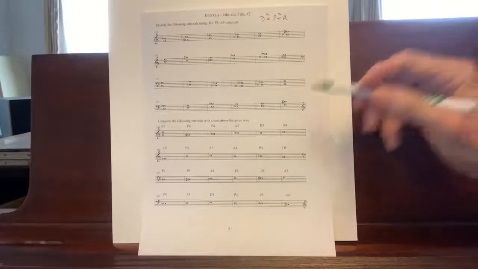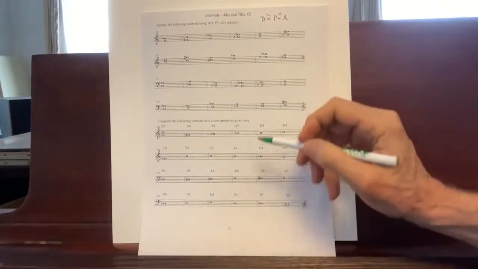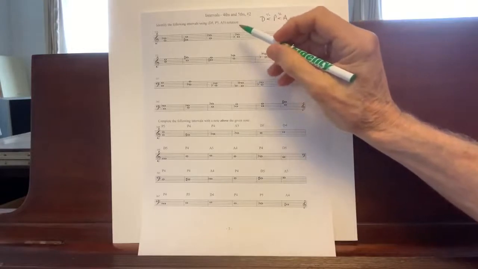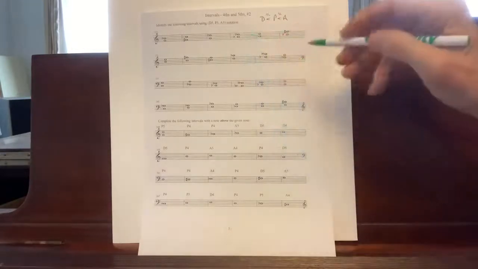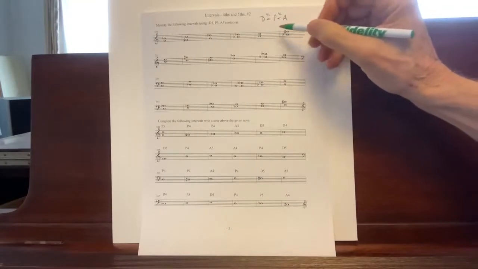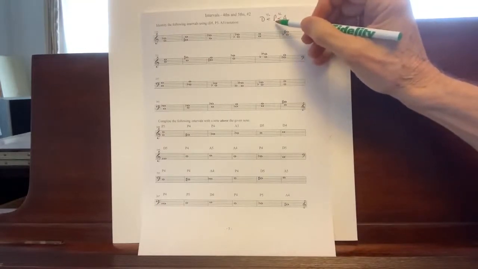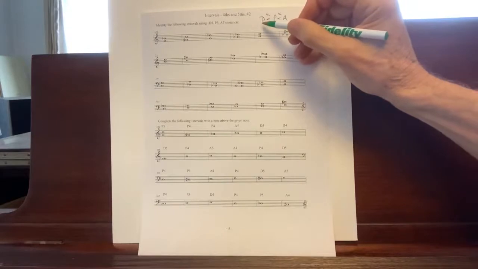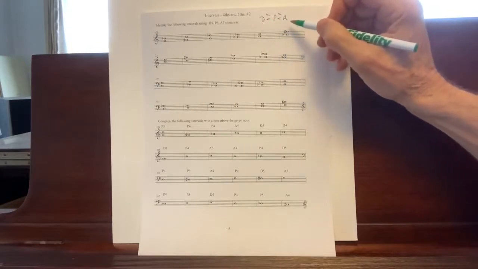Everybody. We're on page 5 of our intervals homework sheet, and we're dealing once again with fourths and fifths. And as we've seen before, there are 3 types of fourths and fifths. We know what the perfect ones are because we know our major scales, and knowing that, we can determine if an interval is diminished or augmented.